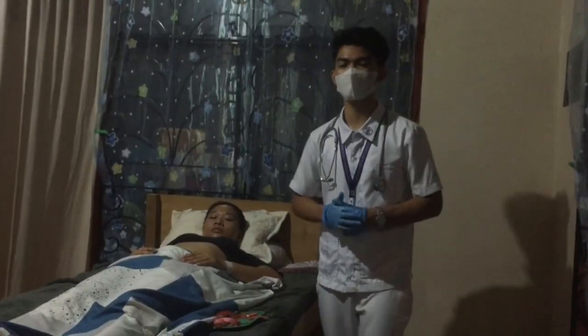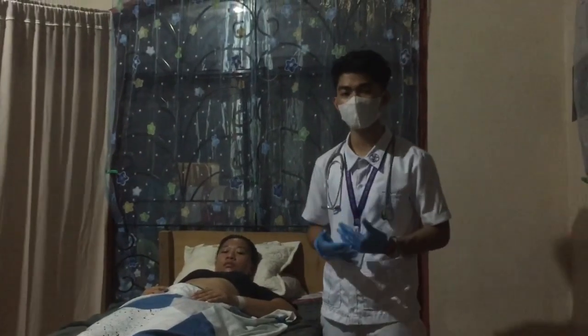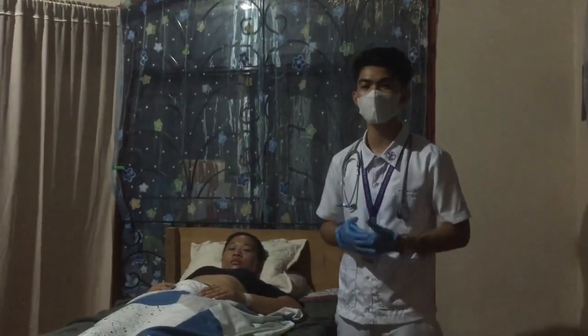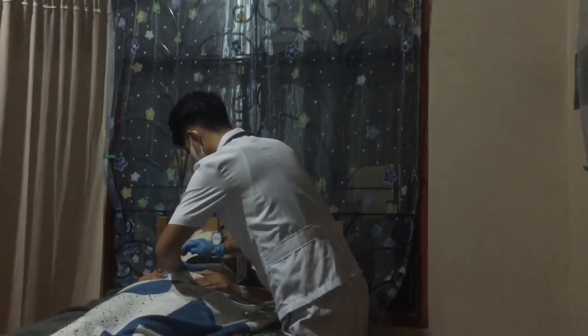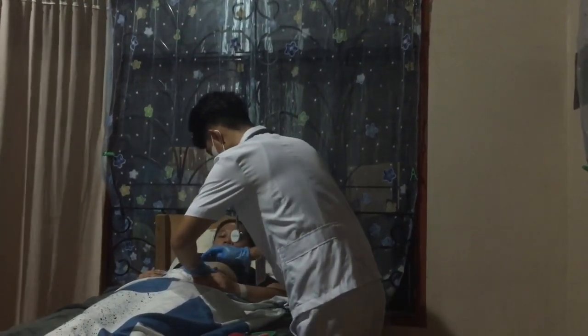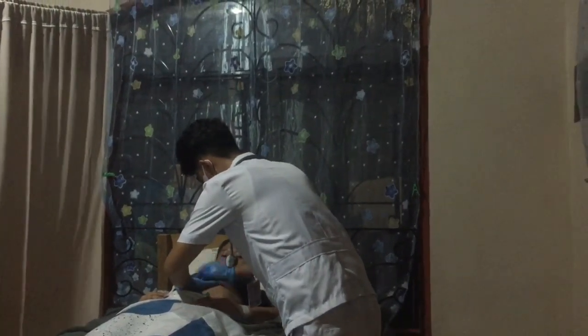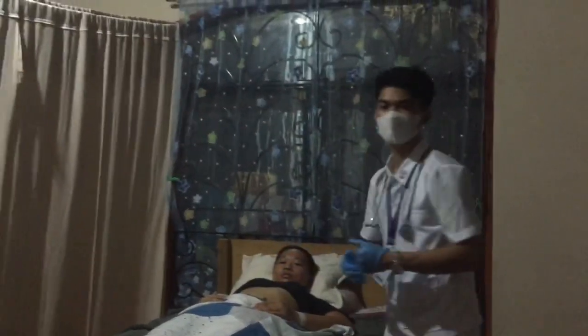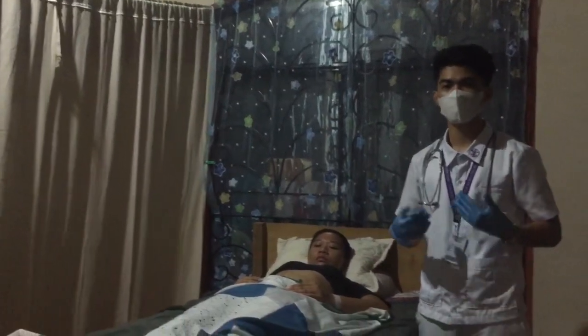First, I'm going to percuss for tone: the right lower, then left lower, left upper, and right upper. Now I'm going to percuss. So next is I'm going to percuss the span or height of the liver by determining its lower and upper border.